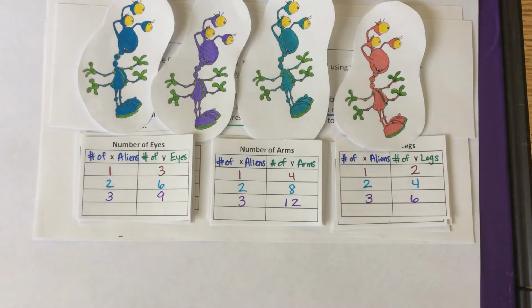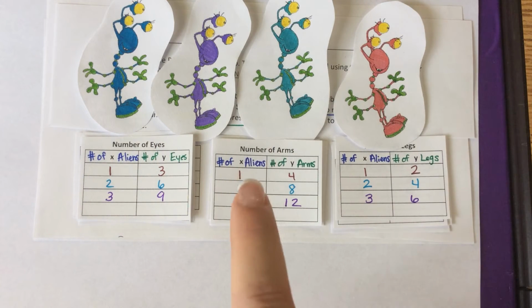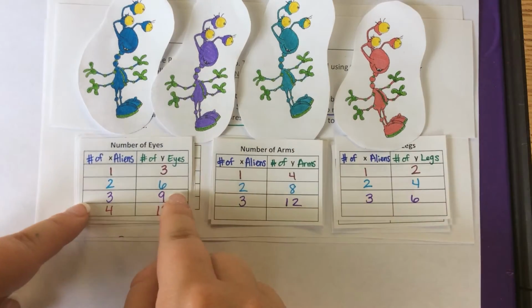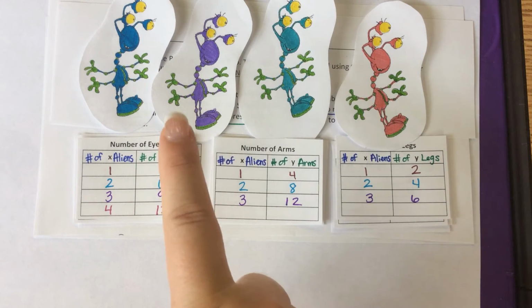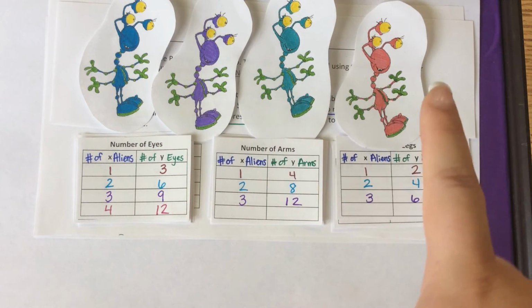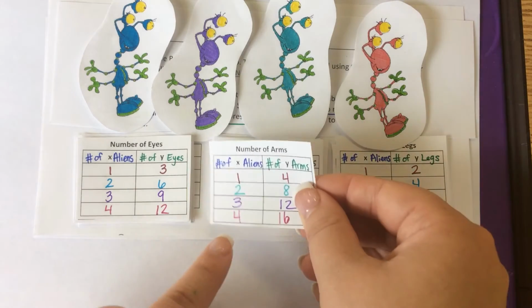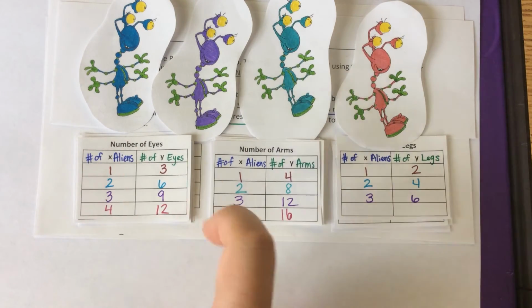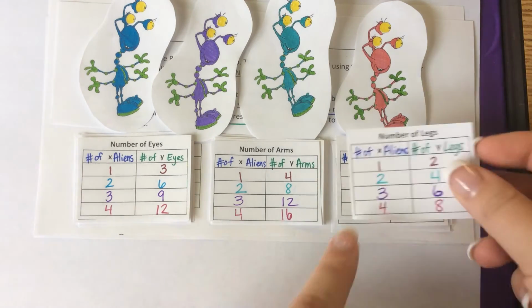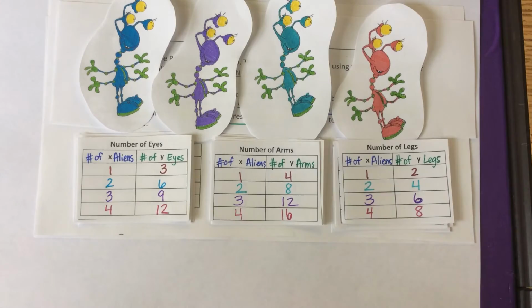Here's one more alien from Saturn. There are 4 aliens, and I count 12 eyes, and I record that in my data. There are 4 aliens, and I count 16 arms. And I record that in my table. There are 4 aliens, and I count 8 legs. And I record that in my table.